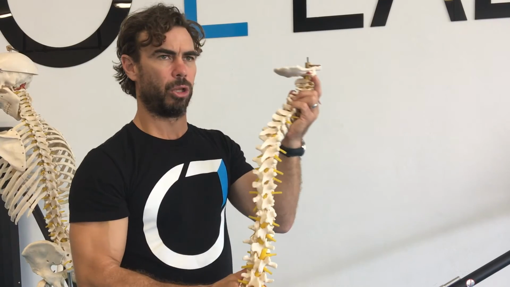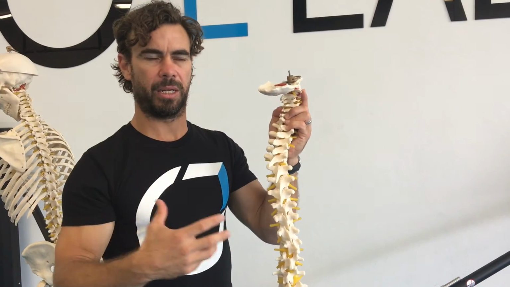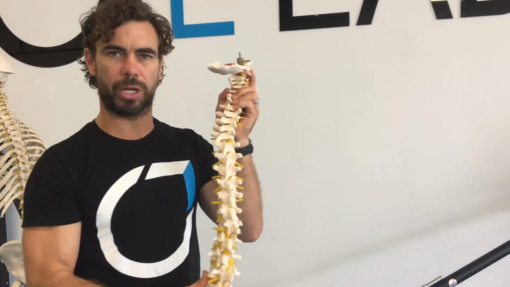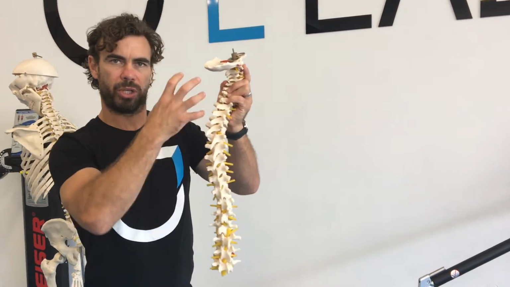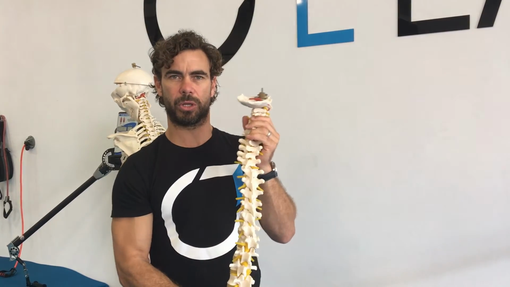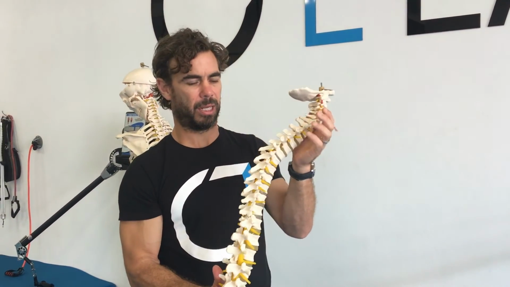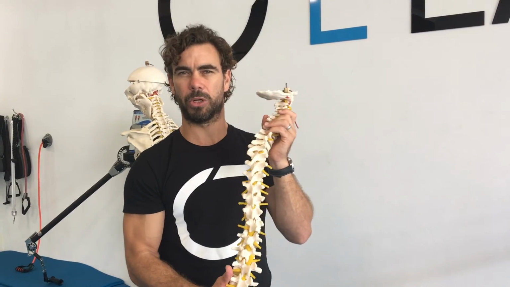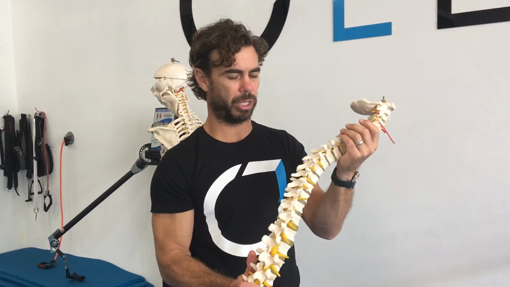We look at balancing the body, lengthening certain tight tissue, strengthening specific muscles which draw us long and straight. But scoliosis, if you've been diagnosed with scoliosis, be careful not to be fear-mongered by it, because most people do suffer from some element of scoliosis.